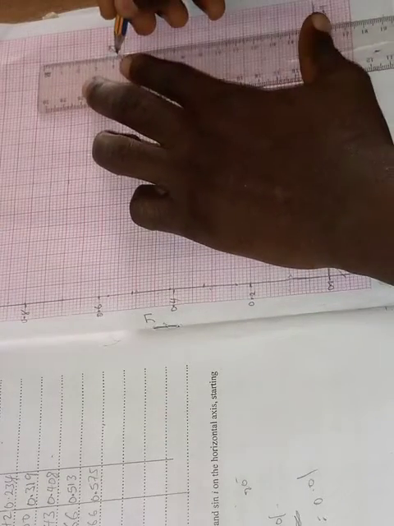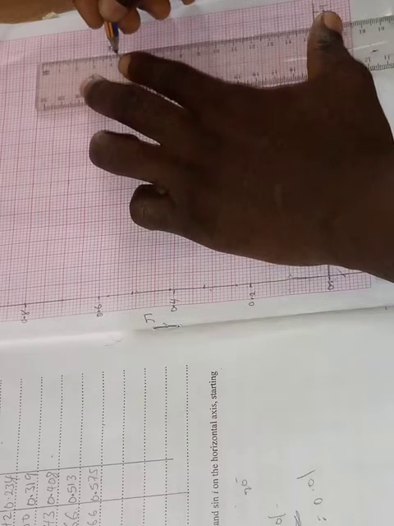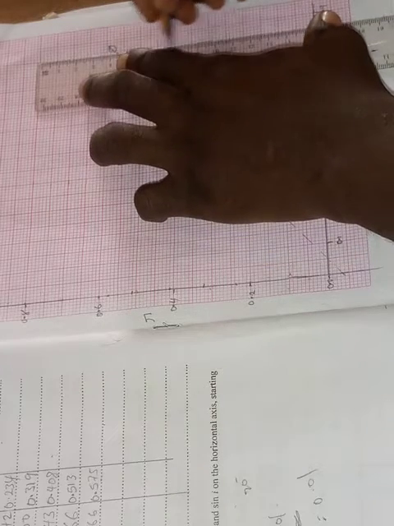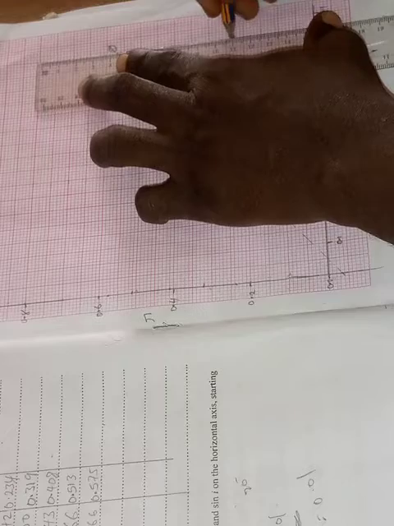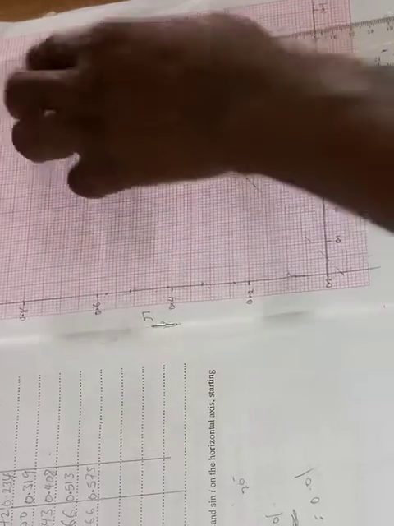Then from there, we are asked to determine the slope of the graph. So how do I determine it? I can take any point on this and draw a large triangle from it. So I'm going to do this. So I draw a large triangle on any point on this.